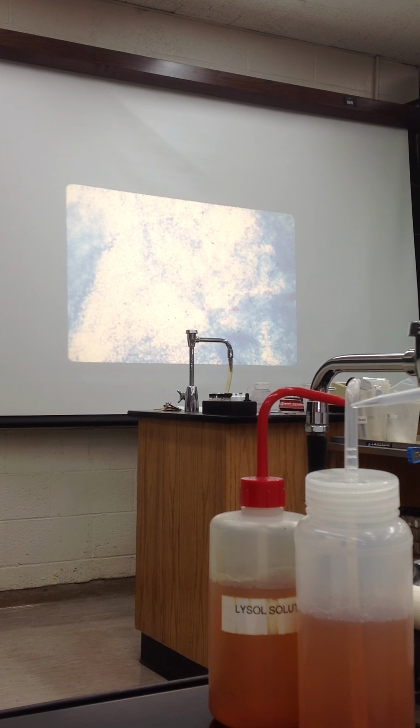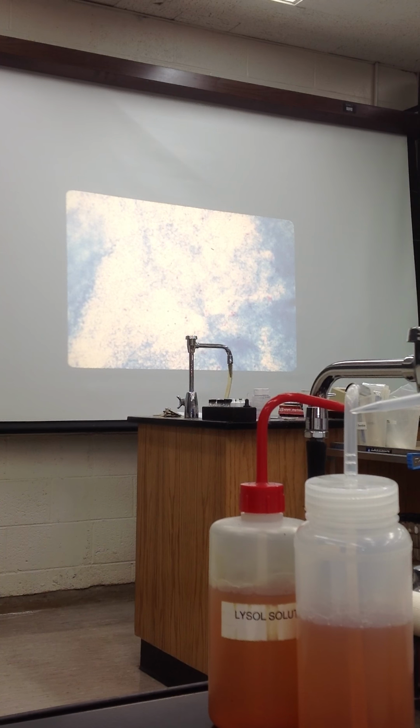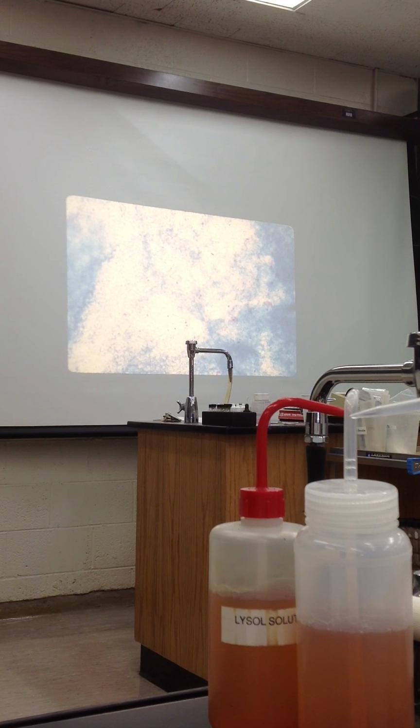The reason you know it's an acid-fast stain: you look at the blue background, and you see the acid-fast gives you a red color. Okay?